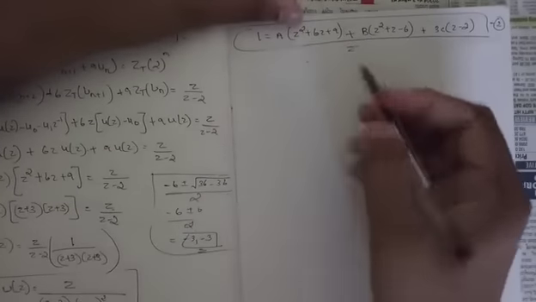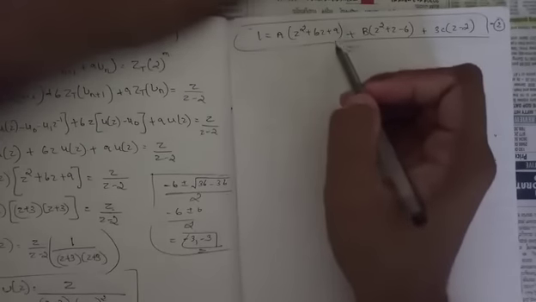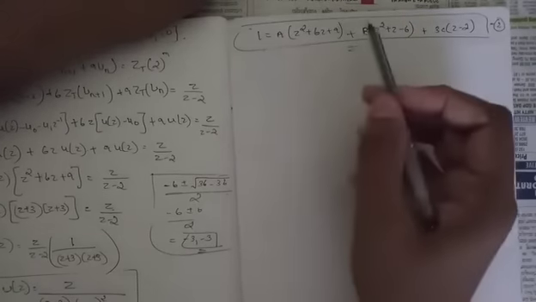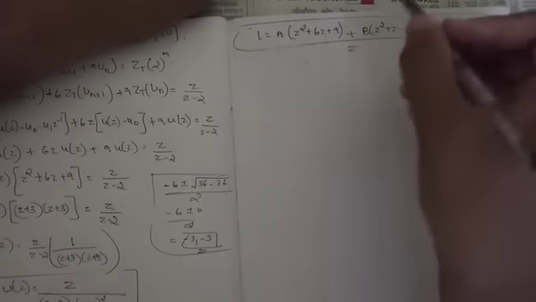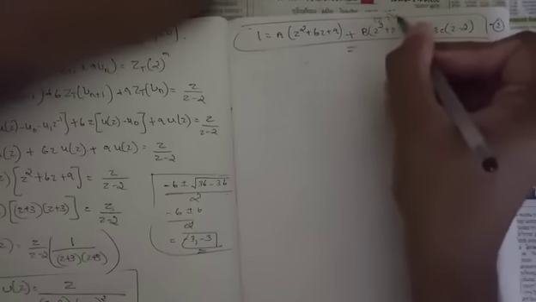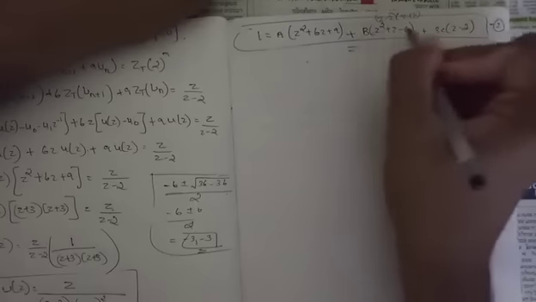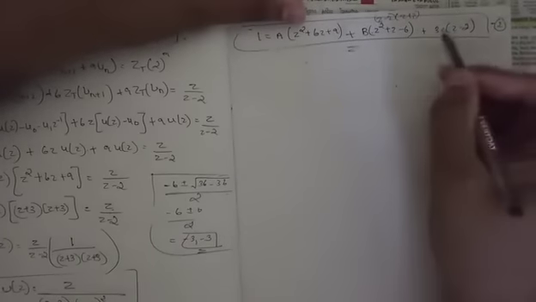So I have split the terms, that is z plus 3 the whole square, right? That is equal to z square plus 6z plus 9, and b into z minus 2 into z plus 3, right? I've just multiplied the terms and I've got this term, and this term remains as it is.